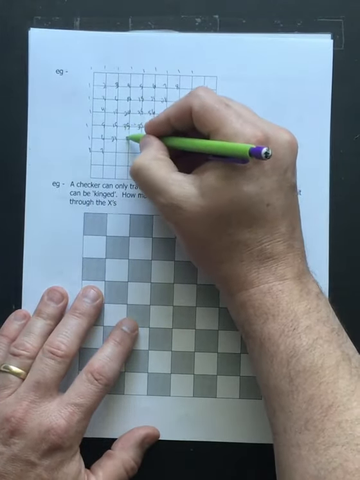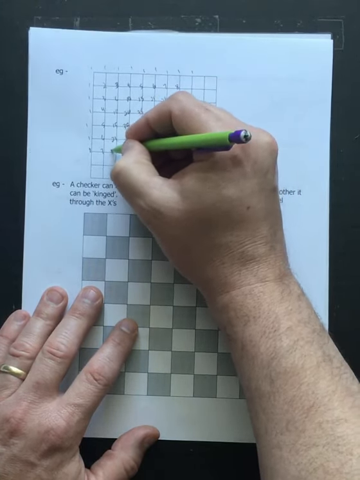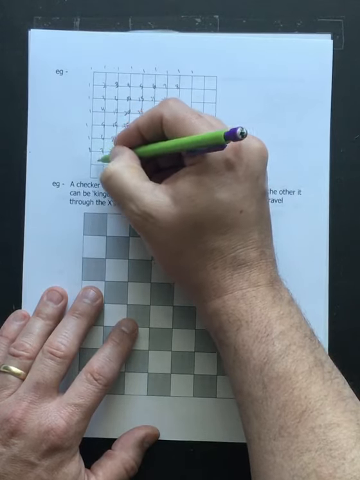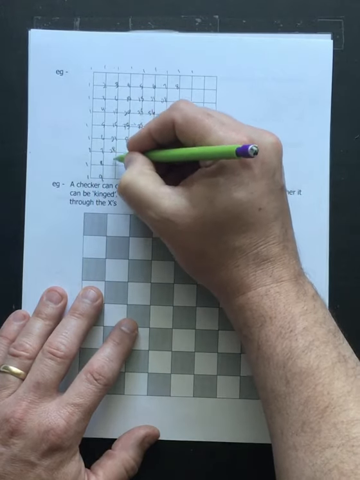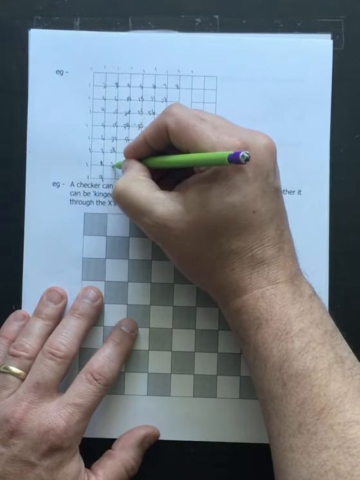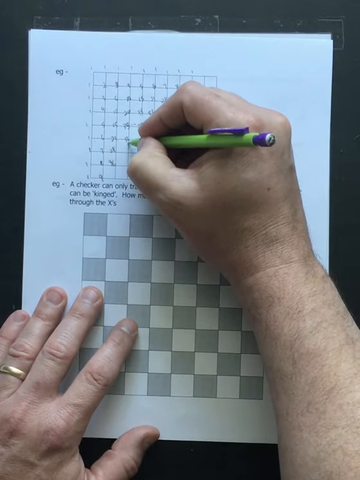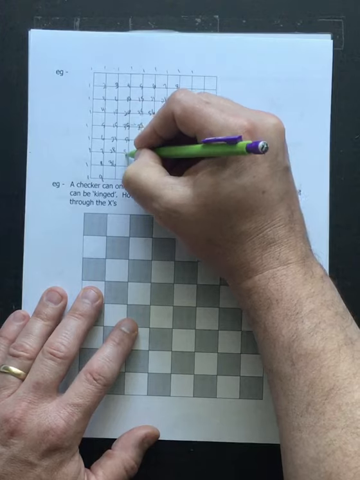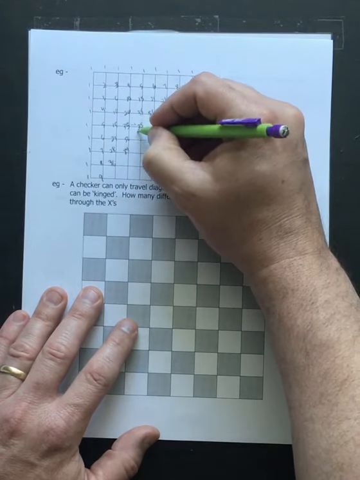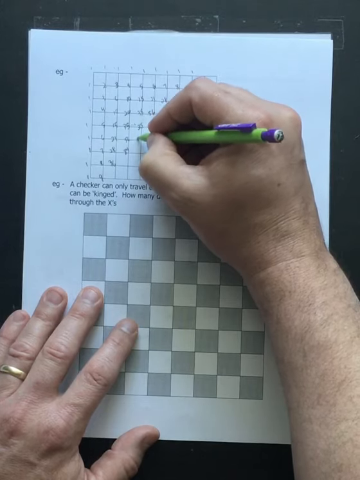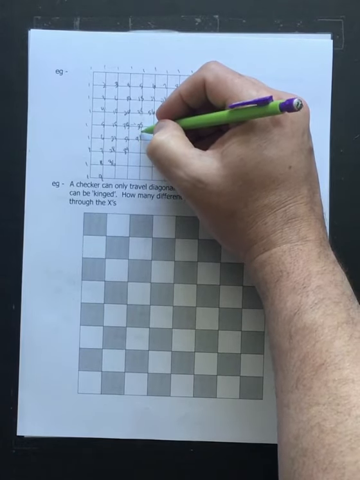35 and 21 is 56. 21 and 7 is 28. 7 and 1 is 8. And there's a 1 there. That's going to be 9. That's going to be 28 and 8 is 36. 56 and 28 is going to be 84. And then 35 and 56 is 91. Let me just make sure I got that right because my eyes are getting old.